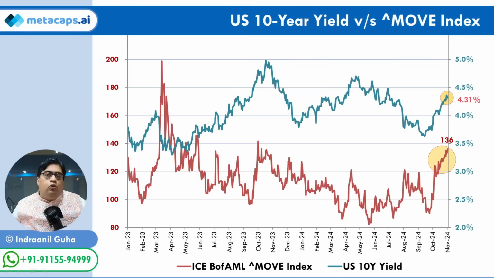Now, the good thing is that both US government bond yields and bond market volatility levels have started to come down. On 7th of November 2024, the Fed cut Fed funds rate by another 25 basis points, and since then, bond yields have started to trend downwards. More importantly, bond market volatility, the MOVE Index, has started to trend downwards quite aggressively. The MOVE Index has dropped from a high of 136 to 104. It is still above the danger level of 100, but it is far less uncomfortably higher than 100 than it was until last week when it was at 136.